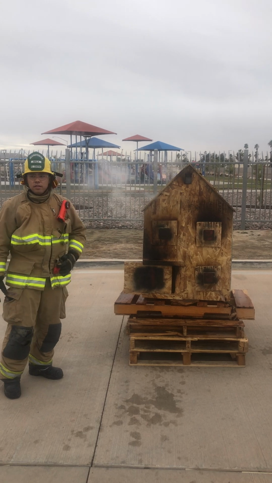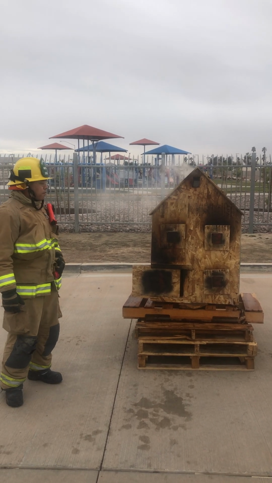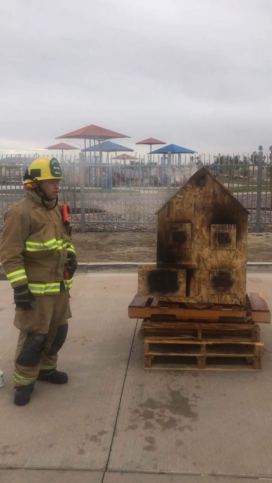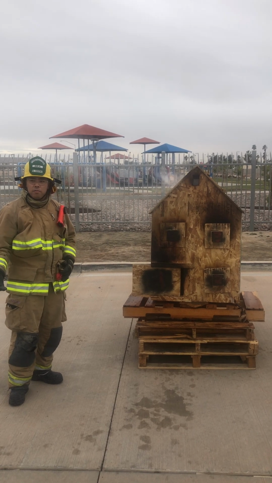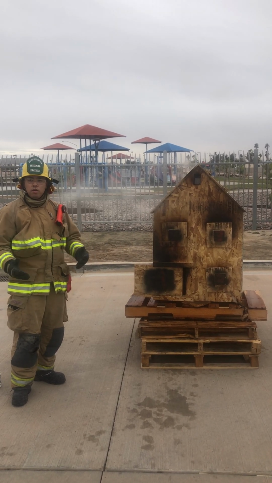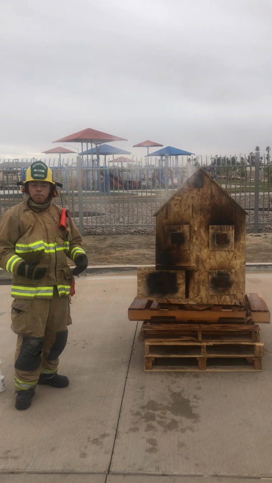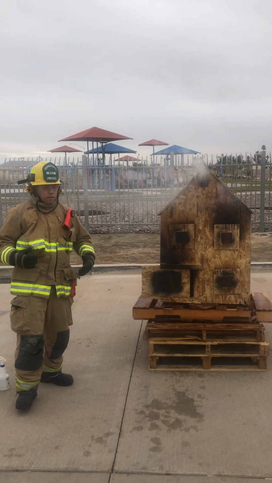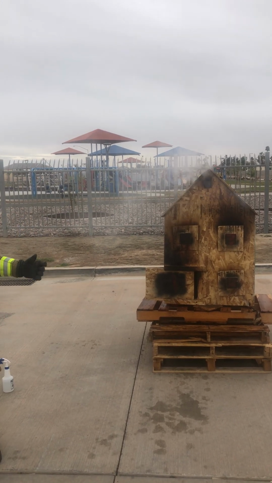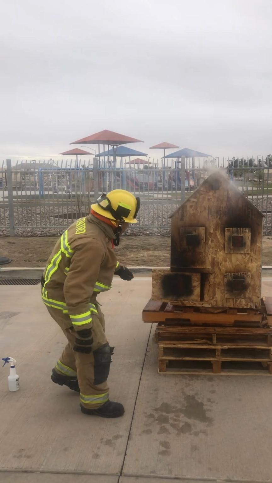What's the definition of flashover again? Flashover is the transitional stage in fire development in a compartment where surfaces start to off-gas and become involved. Avila, open that front door a little bit more. Just get some more air out.